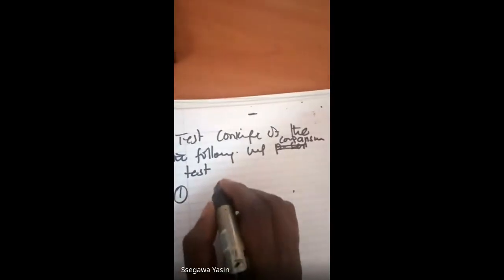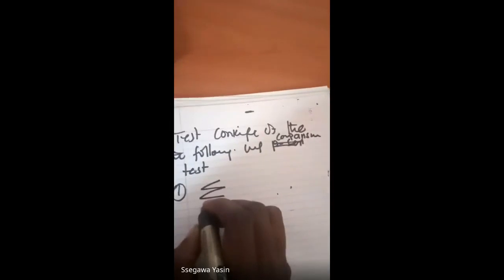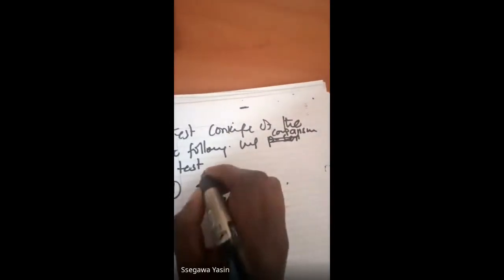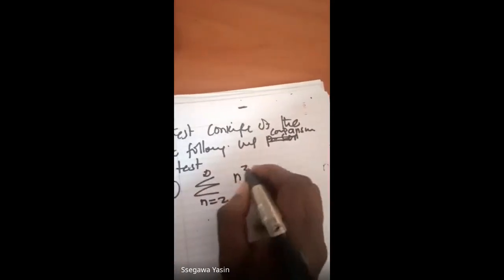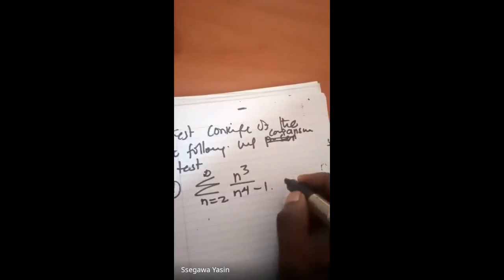So we have the first one, sum from n equals 2 to infinity of n cubed over n to the 4 minus 1.